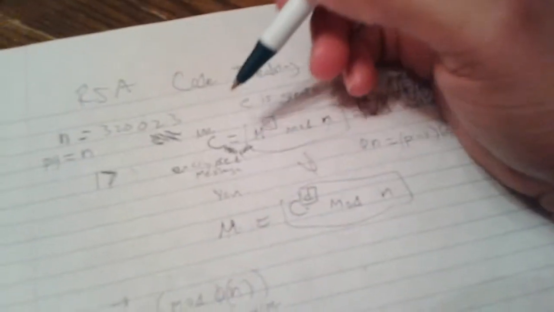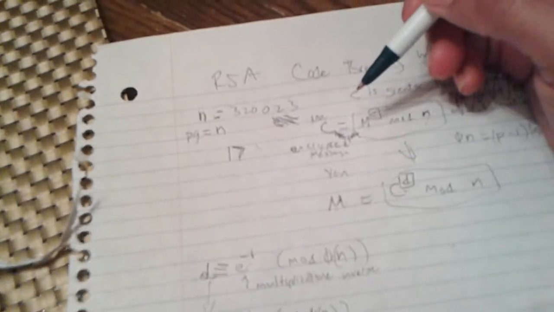I want to explain RSA code breaking to you. I haven't been doing a good job. I've been wasting a lot of time because I thought it would take quick, and I wanted to help out my friend Osway.